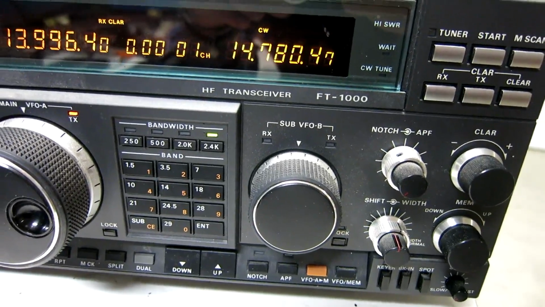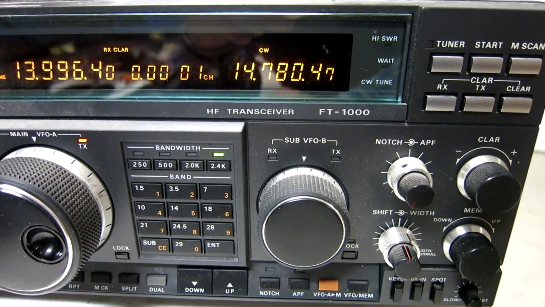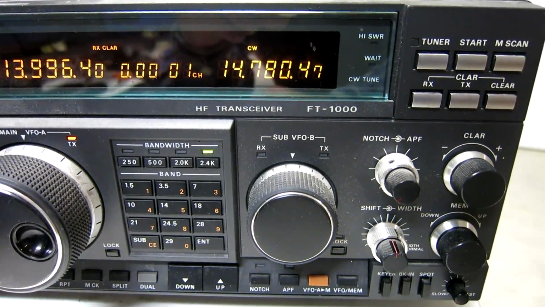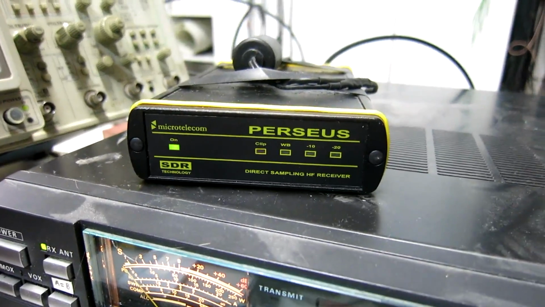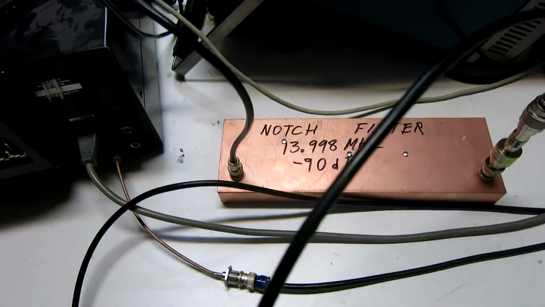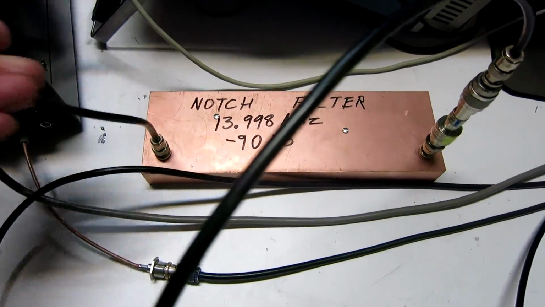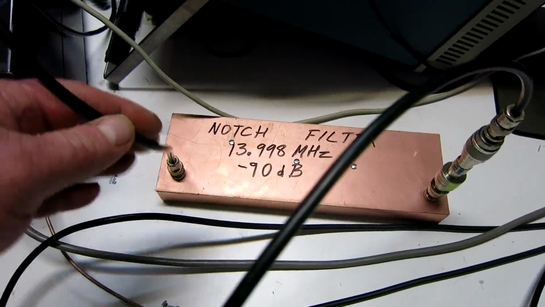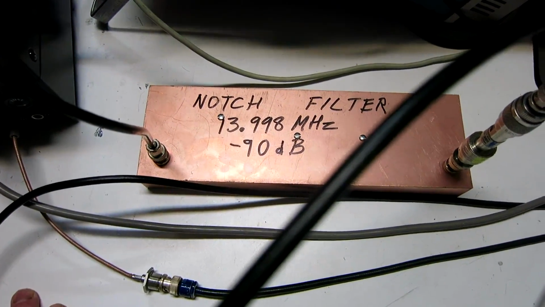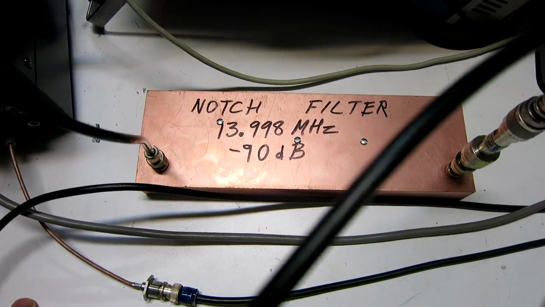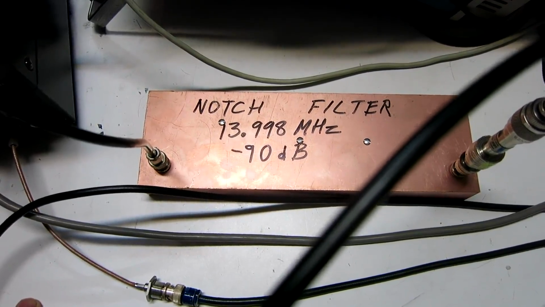In this video I'm comparing a classic receiver, the FT1000, with an SDR, a Perseus. I'm sending various strong signals through this cable into a notch filter. It's 3 kHz wide on 13.998 MHz, and it has a very good attenuation within that stop band.